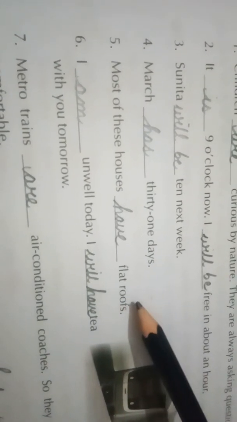March has 31 days. Most of these houses have flat roofs, means in present tense. I am unwell today. Next is tomorrow, so future tense. I will have tea with you tomorrow. Metro trains are air-conditioned coaches. So they are very comfortable.